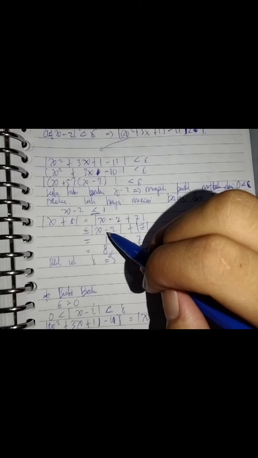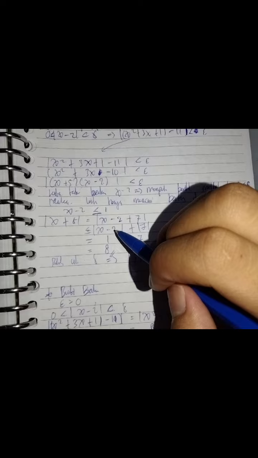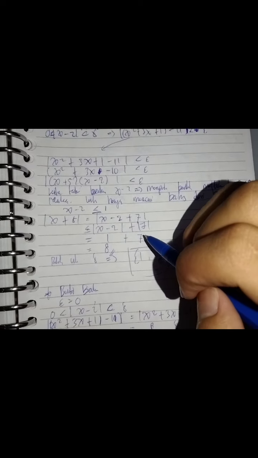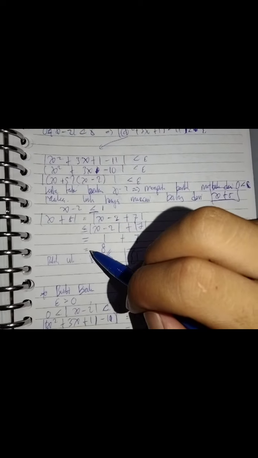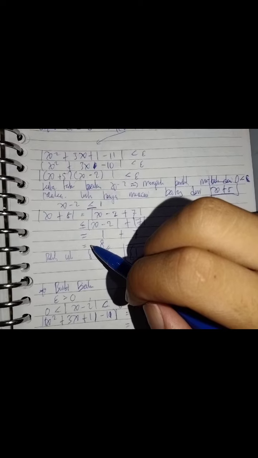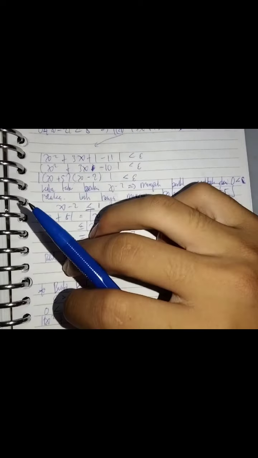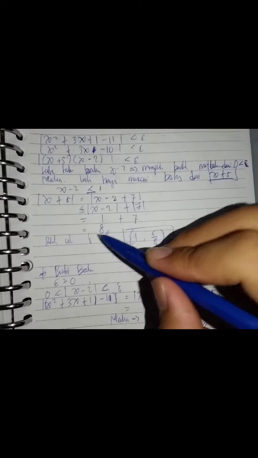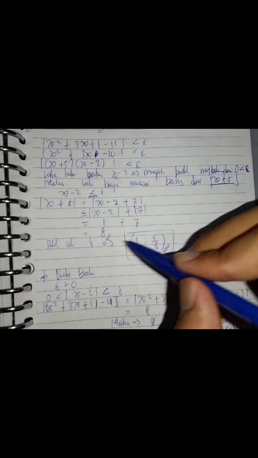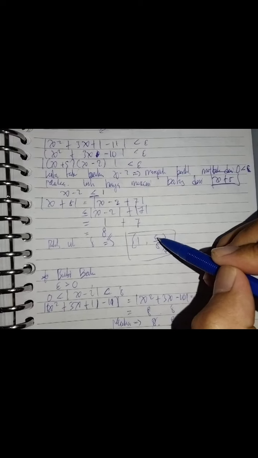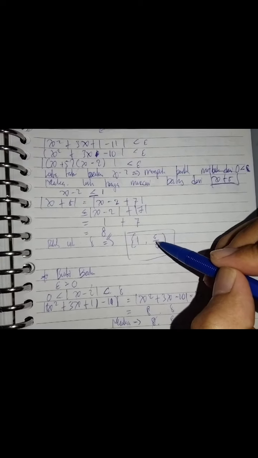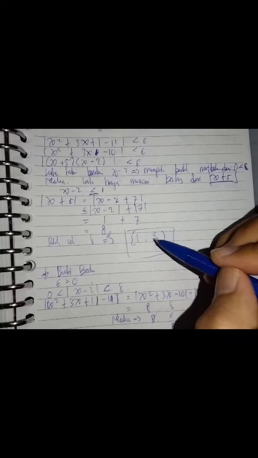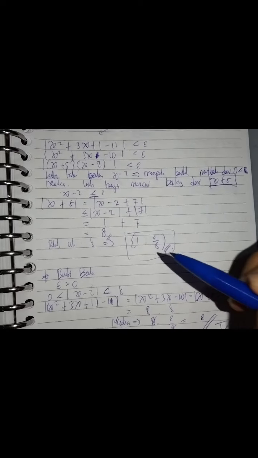Before, we agreed that |x − 2| is 1, so this will be 1 + 7, which is equal to 8. So from this answer, we find the delta. The delta is 1 and the epsilon over 8.